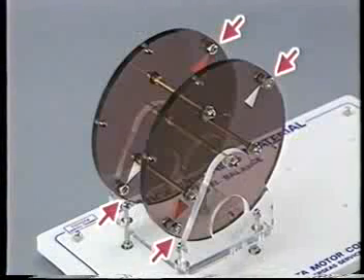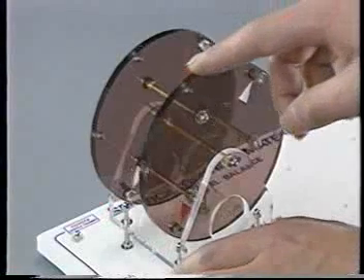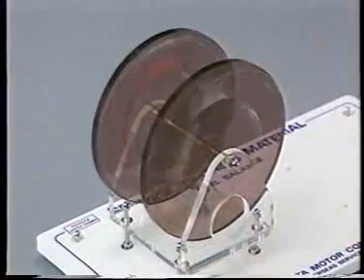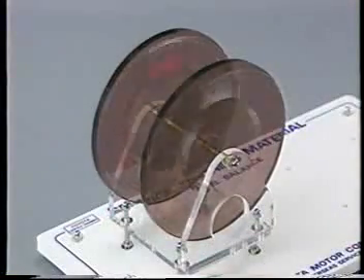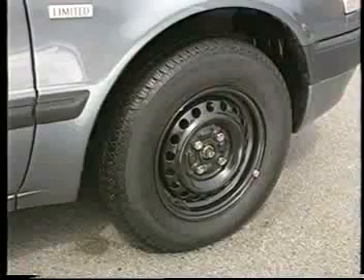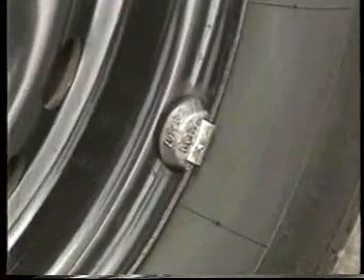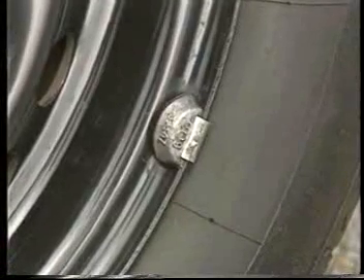In order to correct this imbalance, a weight is attached to the point diametrically opposite the heavy spot, both outside and inside the disc assembly. As you can see, the vibration problem is eliminated and the disc assembly rotates smoothly. This state is called wheel balance. On an actual automobile, balance weights like these are attached to achieve wheel balance.